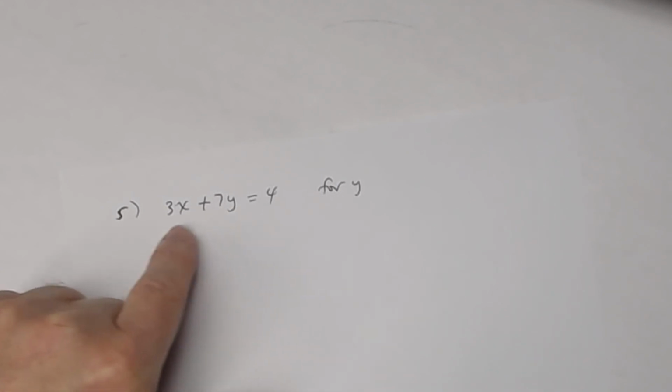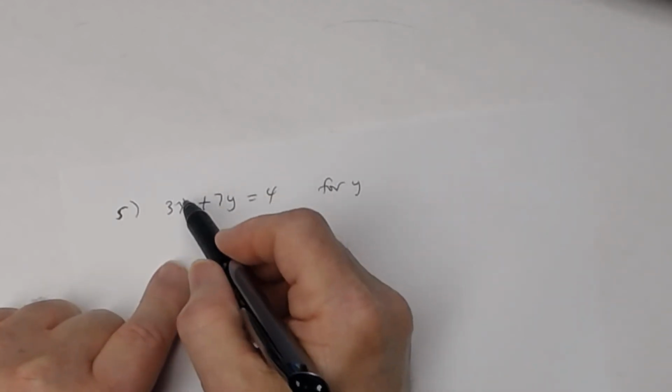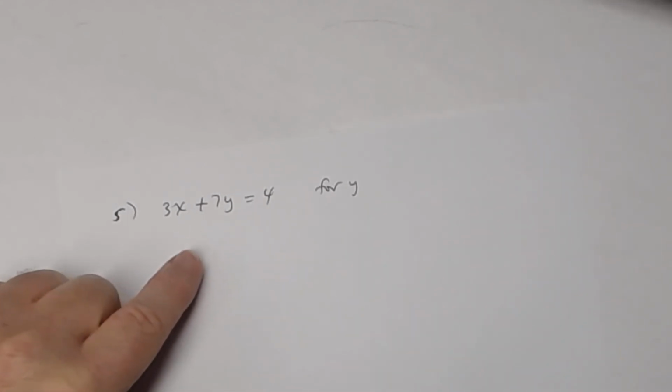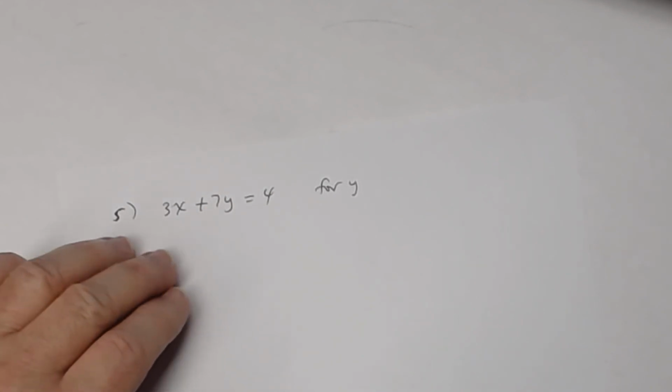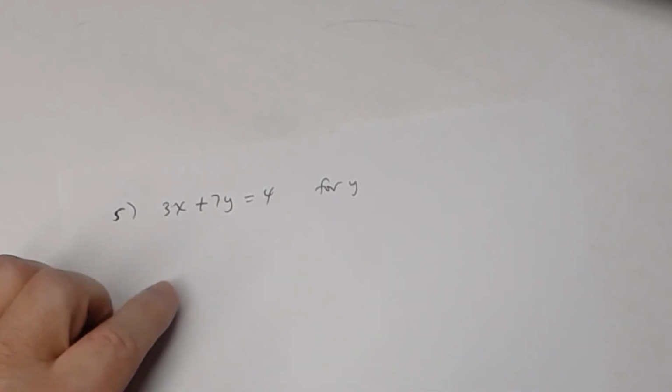In a future section, not too long from now, you're going to have to deal with graphs, with graphing lines and so on. One of the things you're going to learn is the idea of slope and y-intercept. When you have a linear equation, which is what this is, because if you look at it, you have x to the first, y to the first, and you get y by itself, you can easily find the slope and the y-intercept. So that's the idea here. This is really practice for something coming up.